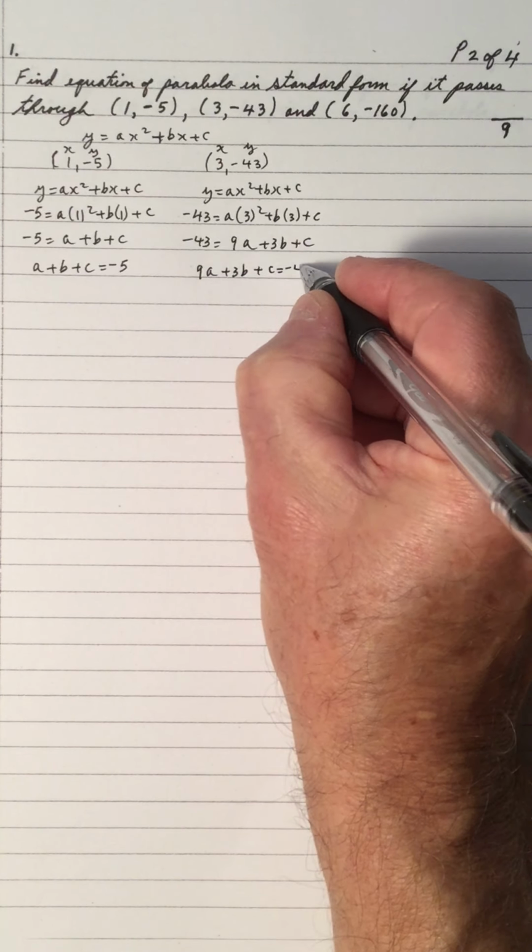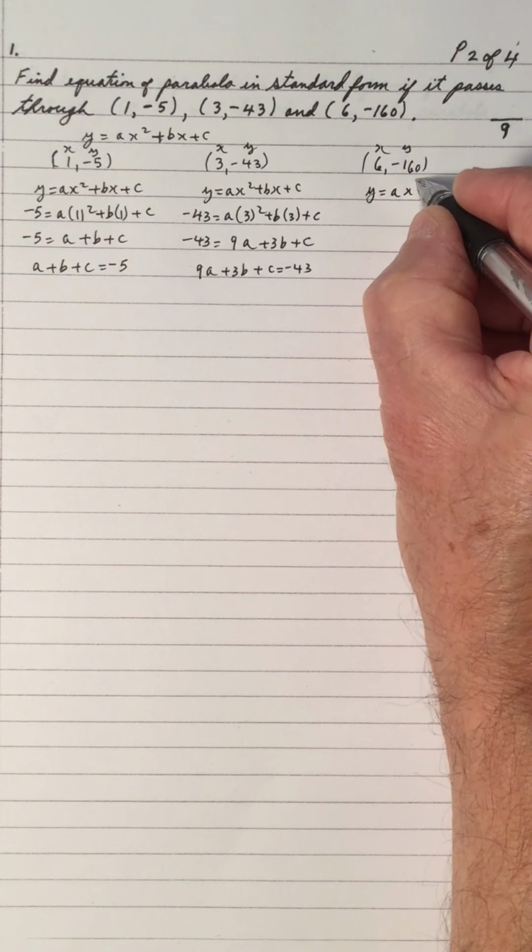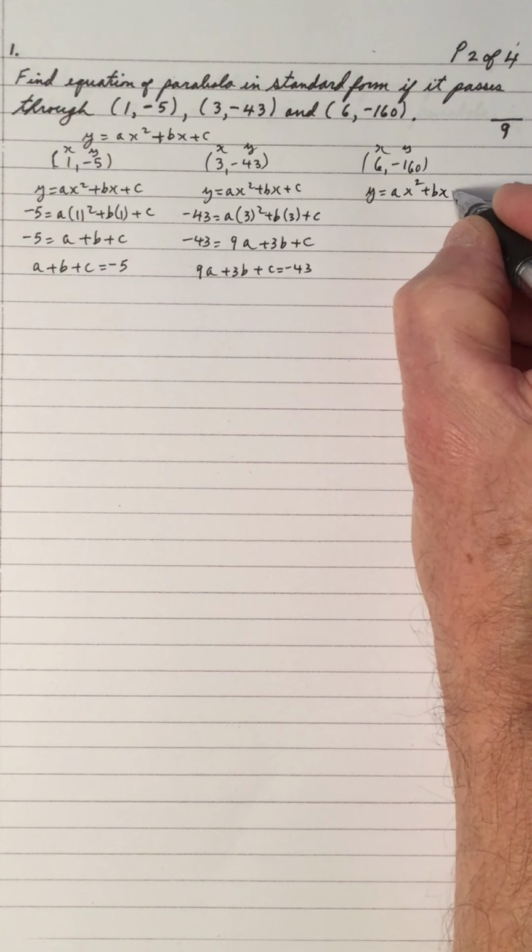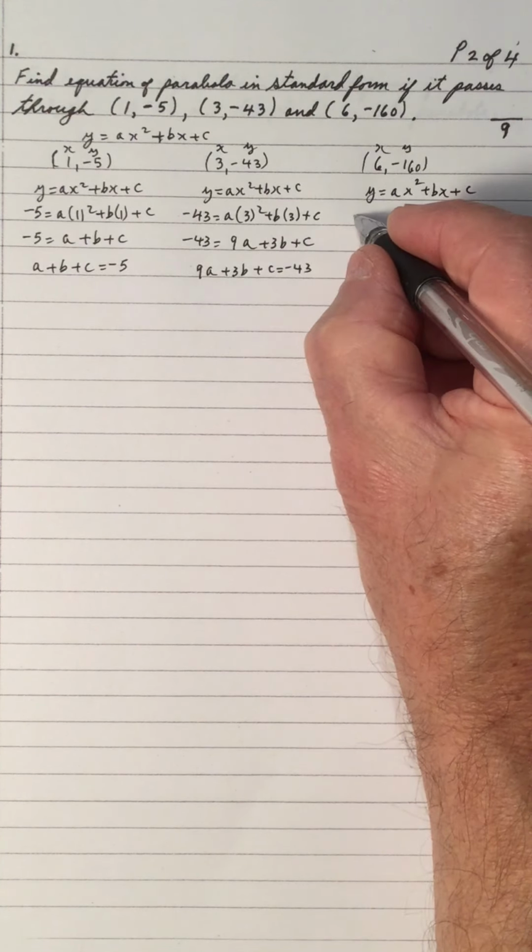And the other point is (6, -160). This is x, this is y, and standard form is y equals ax squared plus bx plus c. Y is negative 160, and x is 6, so it's 6 squared, b times 6 plus c.